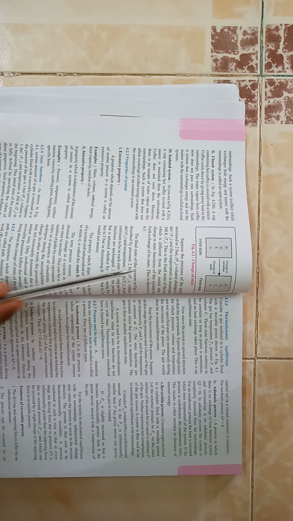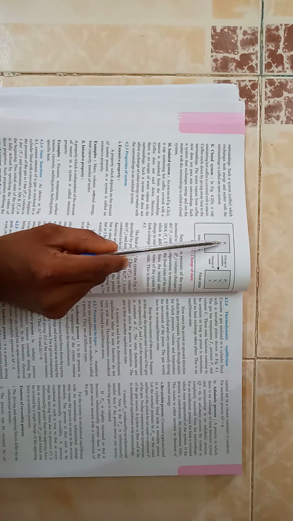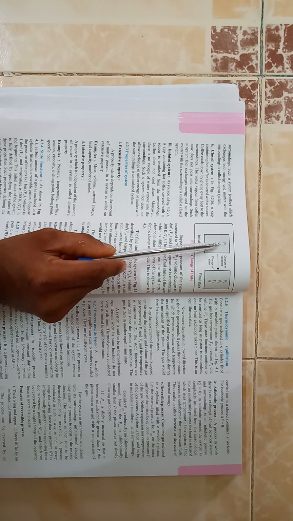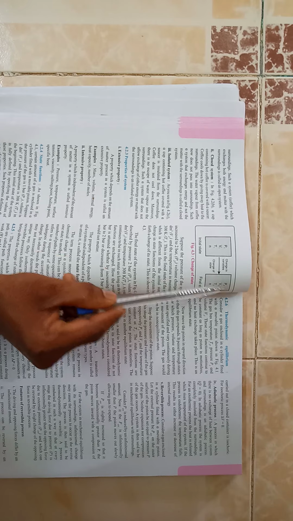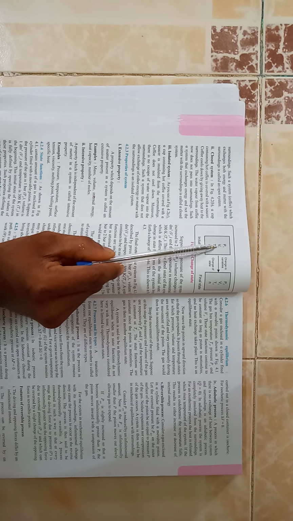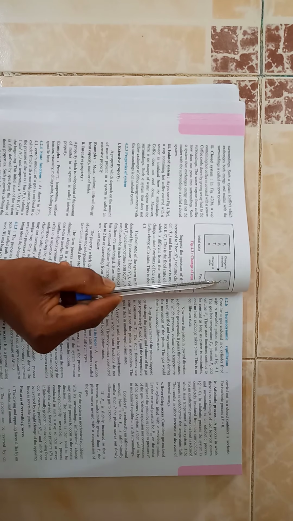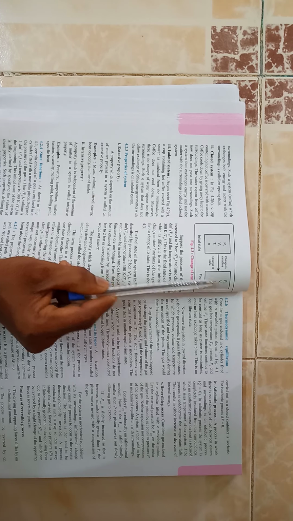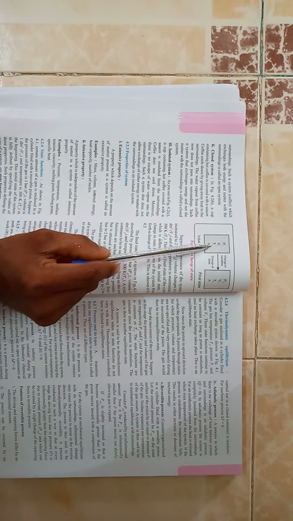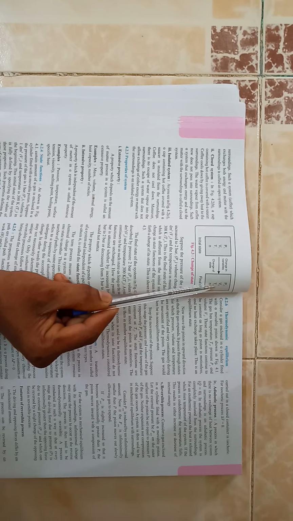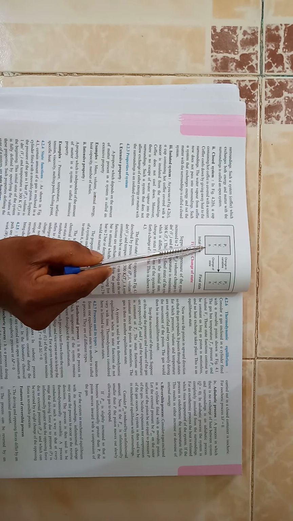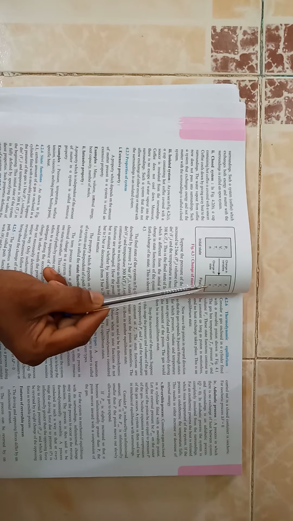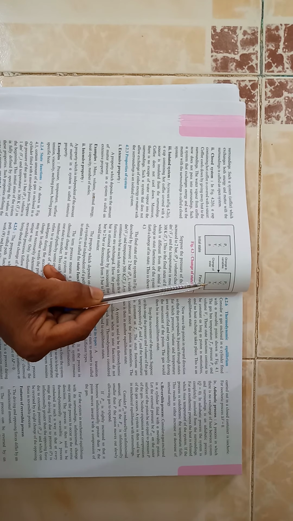See here, P1 that means initial pressure, P2 final pressure, V1 initial volume, V2 final volume, T1 initial temperature, T2 final temperature, and number of moles.